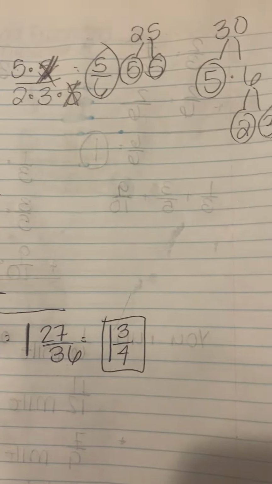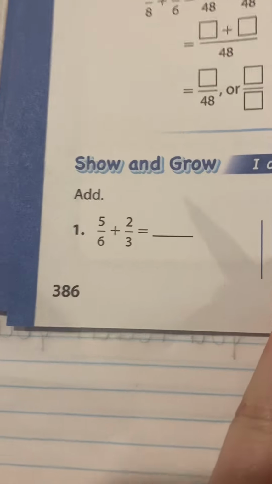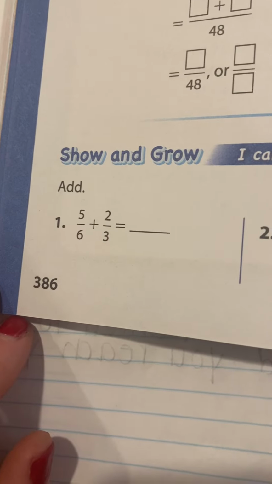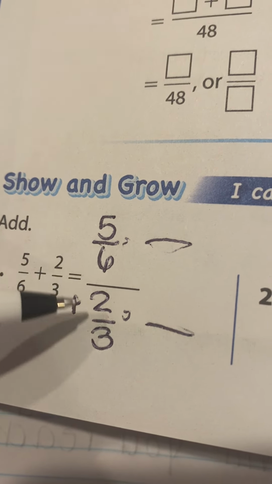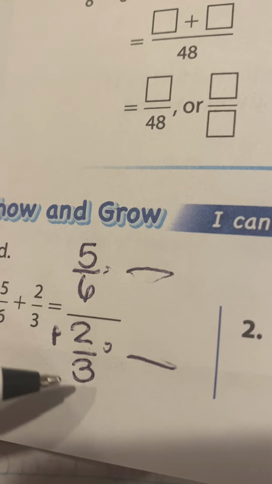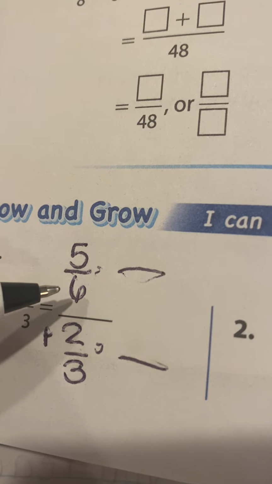Okay. Next, very quickly, we are just going to move on to the book. I'm going to just do the first problem with you together, and then you will be good to go on your own. So if I have 5/6 plus 2/3, remember, you're going to set it up 5/6 plus 2/3. Okay, so I need to find the least common multiple between 6 and 3. So I always look at my bigger fraction, which is 6.